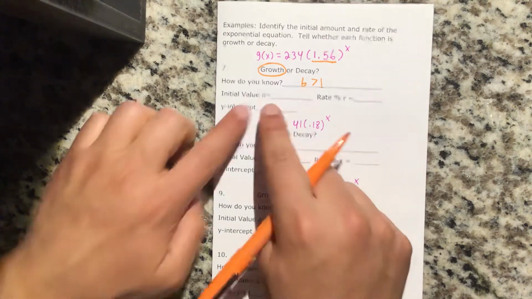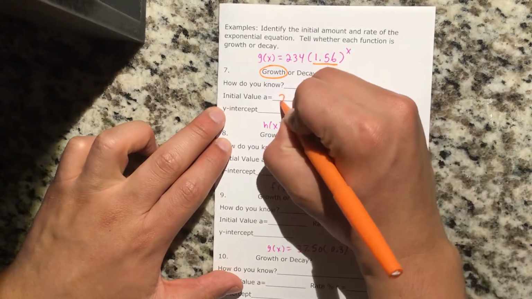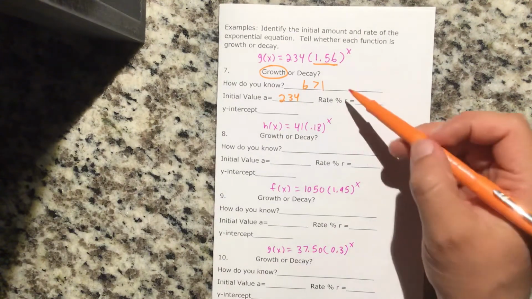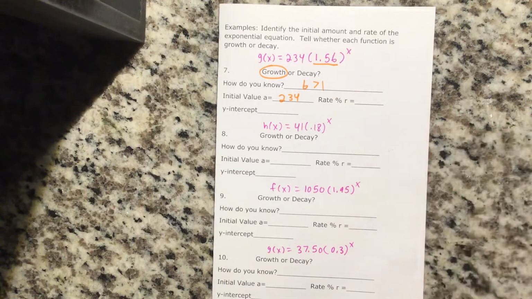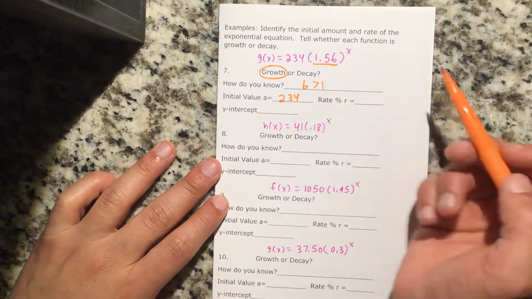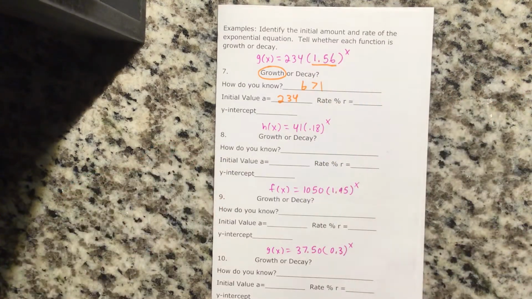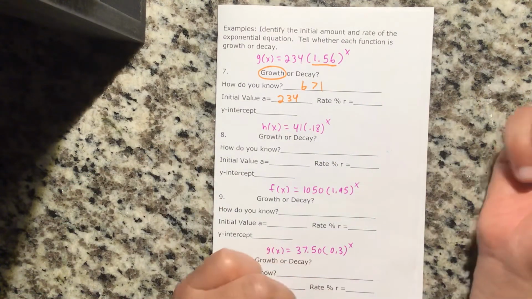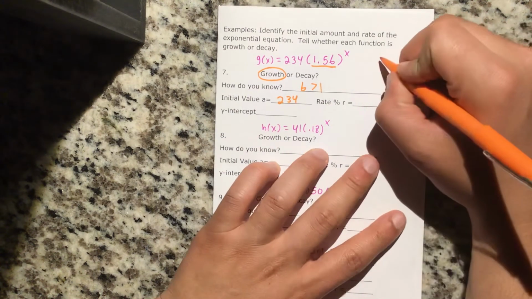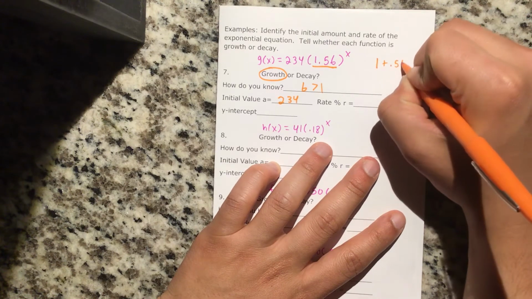My initial value, my a, remember, is what's in front of the parentheses. So in this case, 234, okay? Your rate, your r, okay? So remember, it was 1 plus whatever my rate was, right? So if my growth rate is 1.56, that means my rate, so to find that, we did 1 plus 0.56, right?